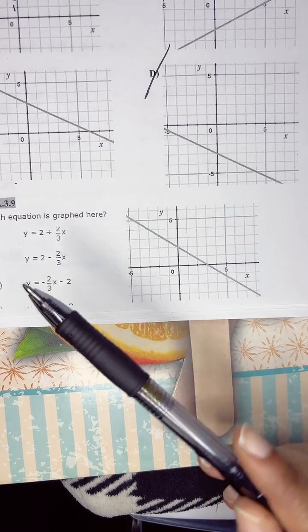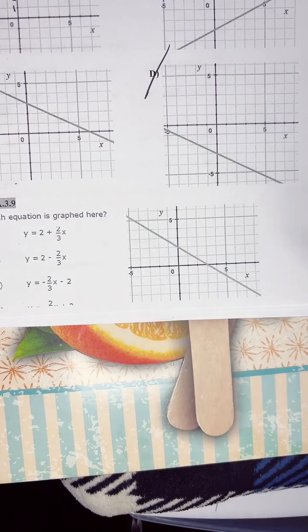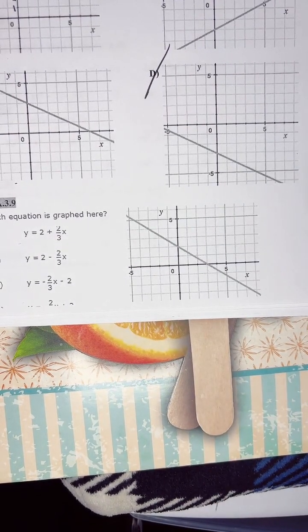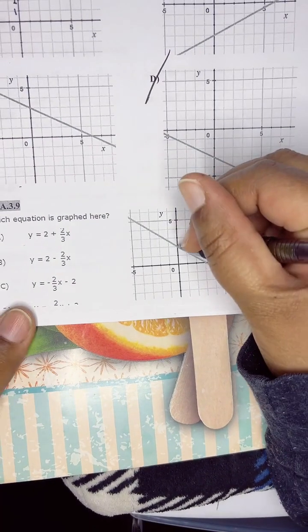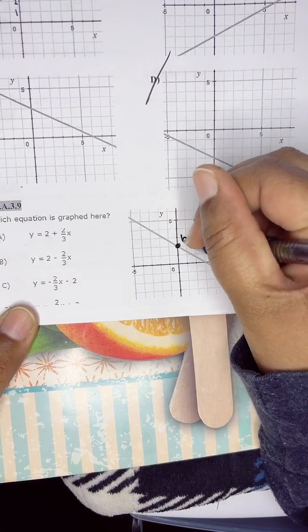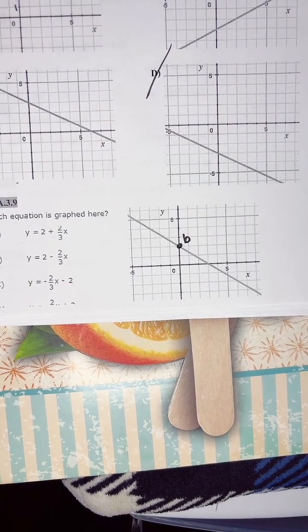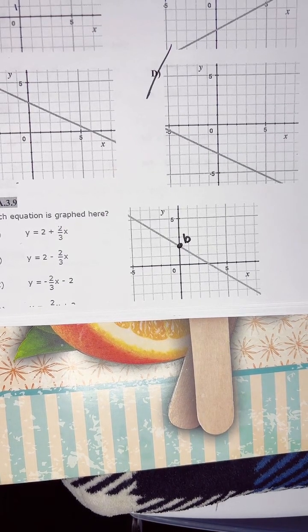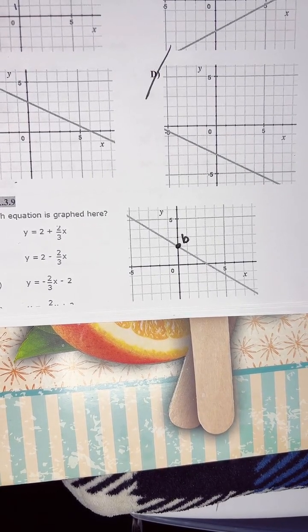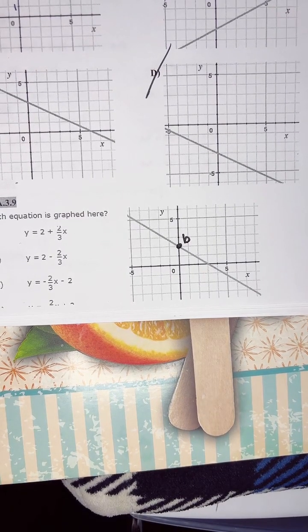All right, so let's look at 23. Which equation is graphed here? Now, this one is a little tricky, right? Can everybody put in, what is this B right here? What is this B? Put it in the chat. Okay, Chris said, oops, I can't see the whole equation. Oh. 2. Good. Okay, 2. We know the B is 2.